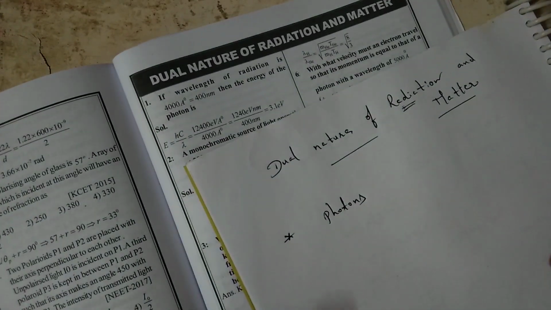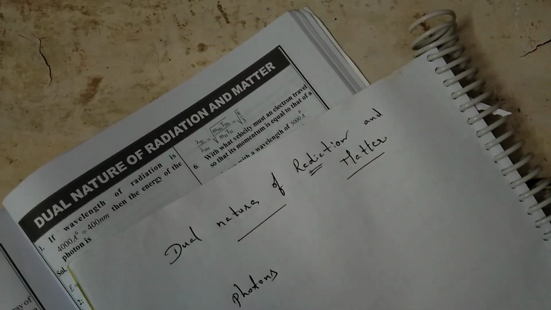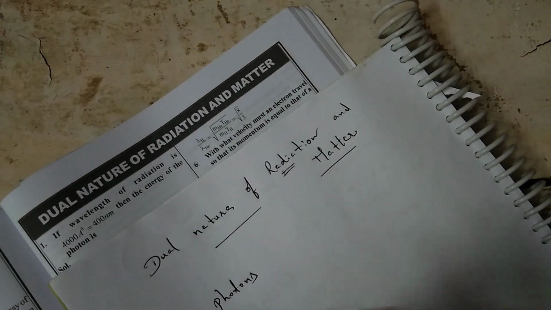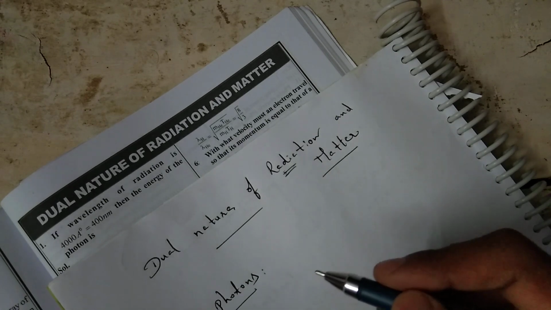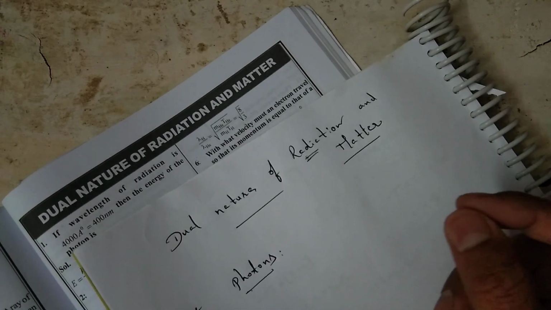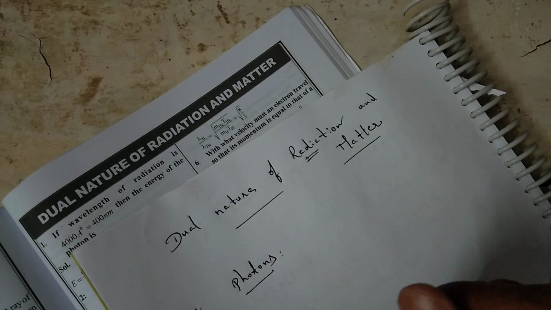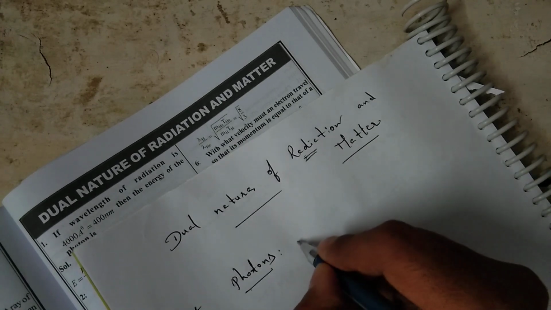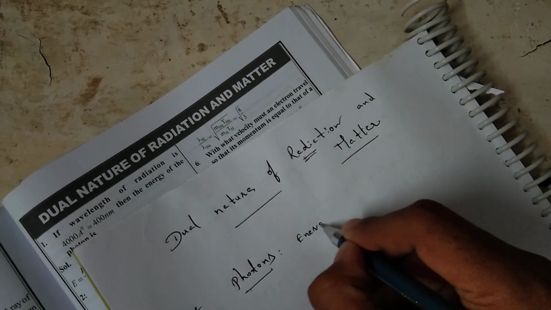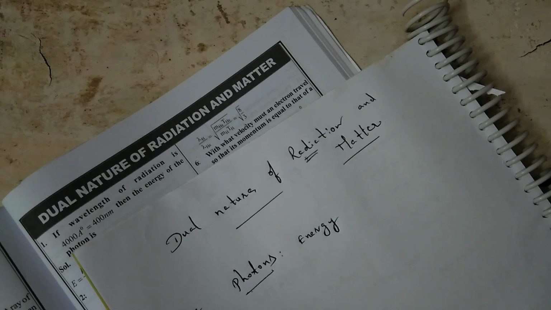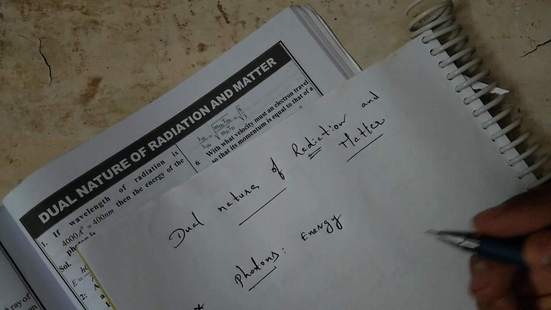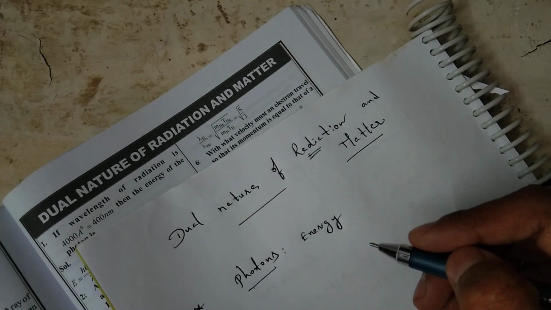Okay, so now here, what is the photon? Photon is nothing but a very small particle, and this small particle consists of energy. How is the energy carried by the photons?